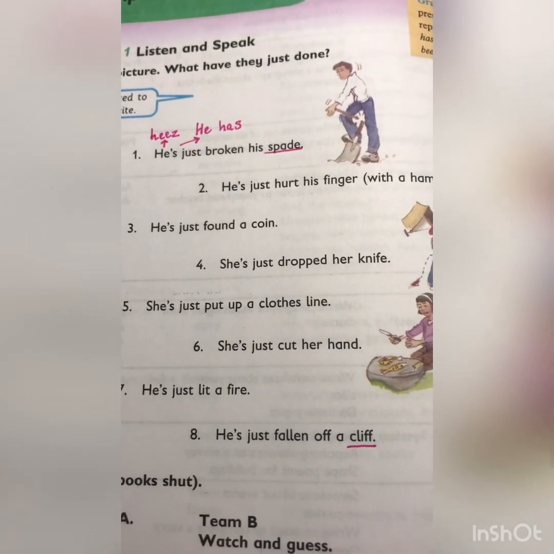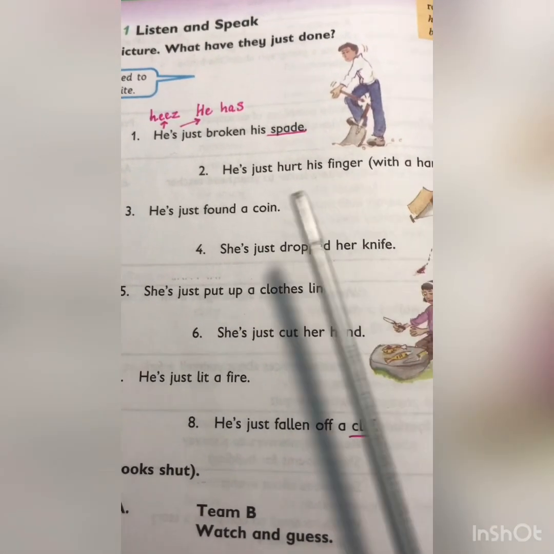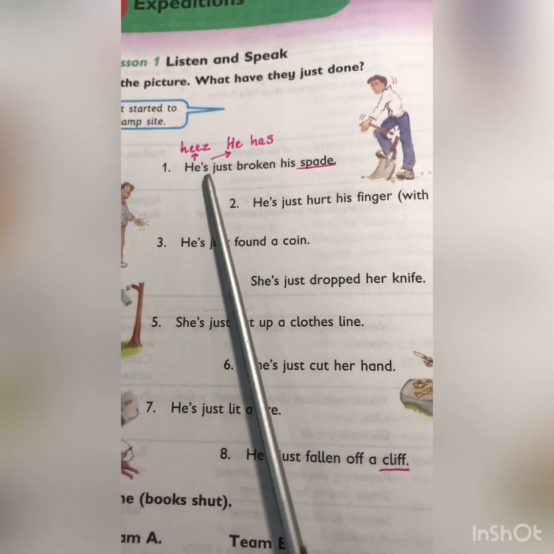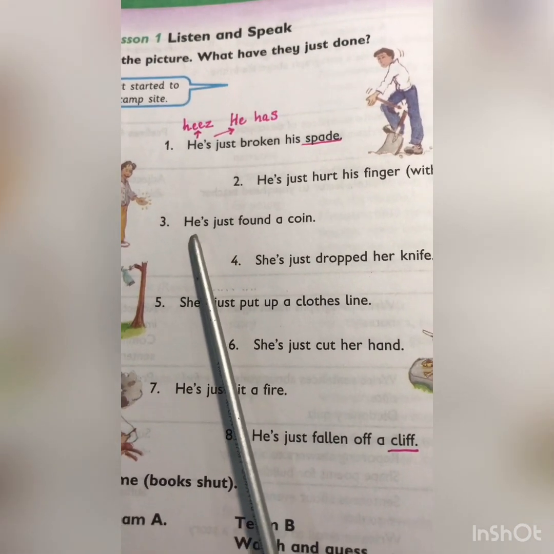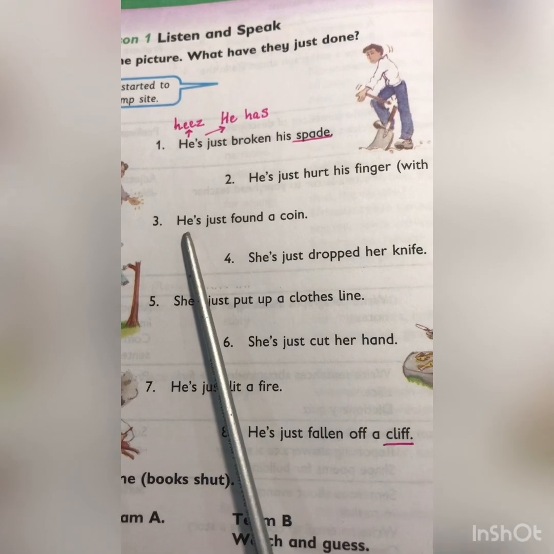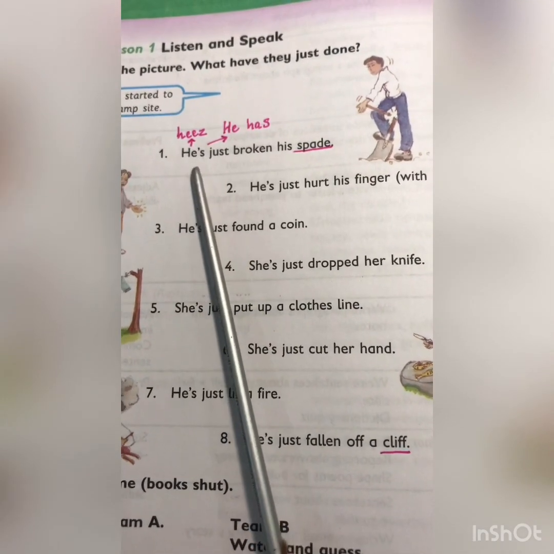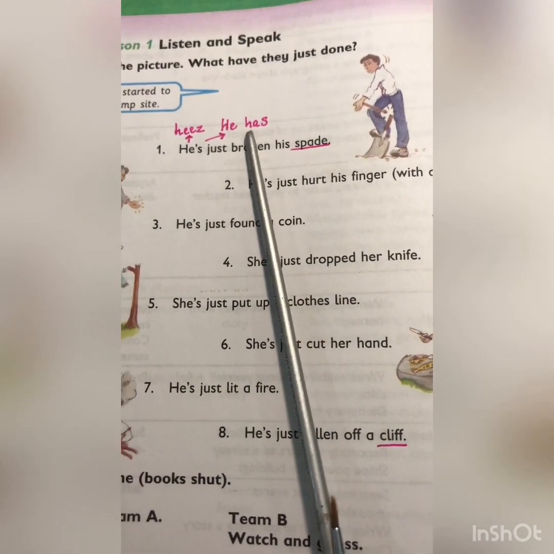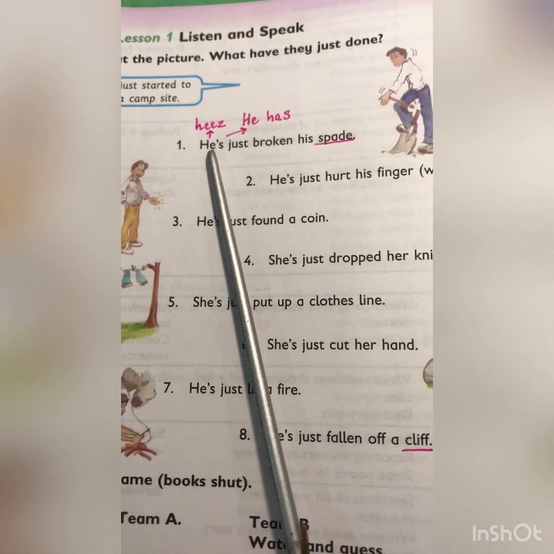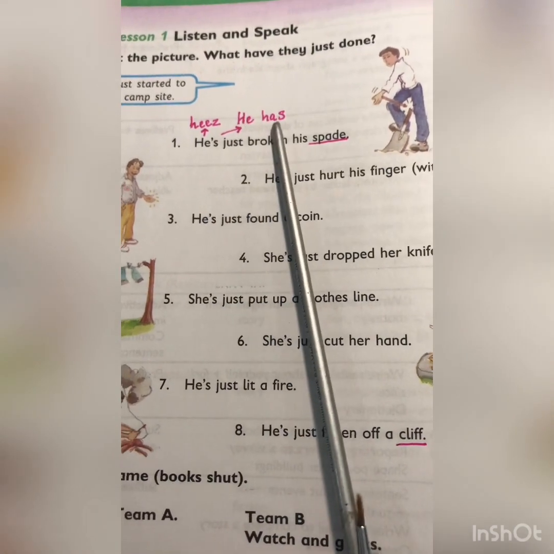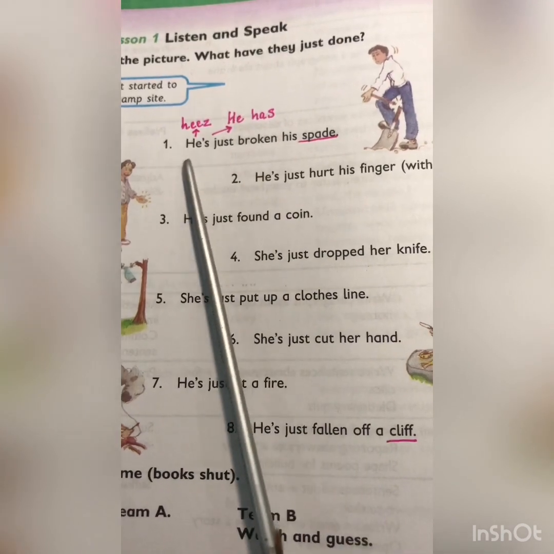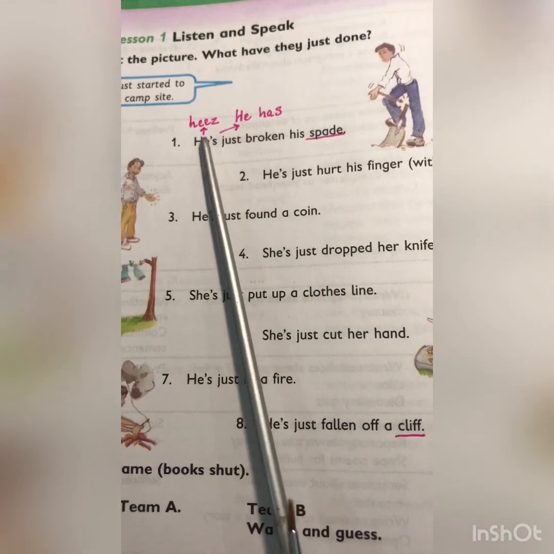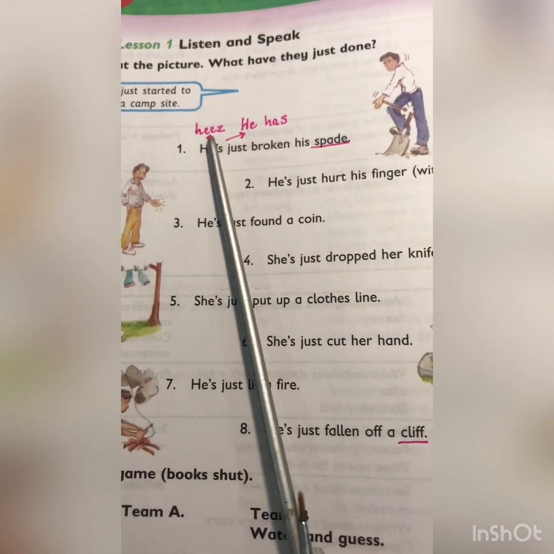Now, in the sentences I am going to read for you, you'll notice he's is written at the beginning of each and every sentence. He's is a short form or contraction for he has. Okay, children, is it clear? He's is the short form or contraction for he has. We write he has in the short form as he's. What is the pronunciation of he's? He's. Here I have written it for your convenience.